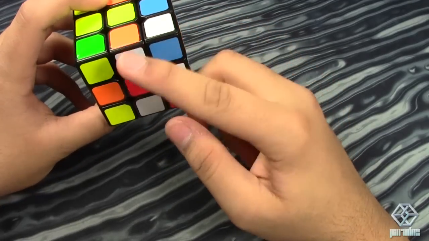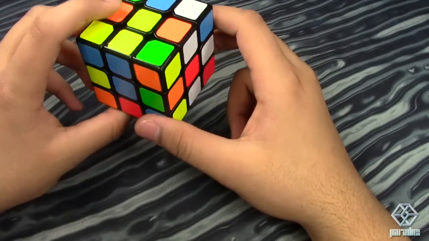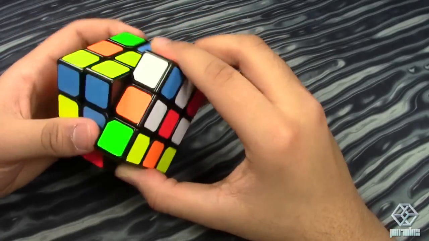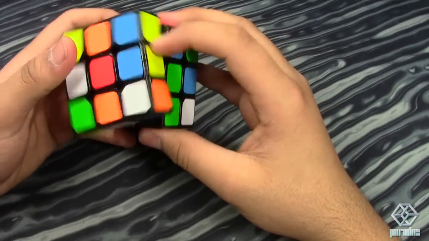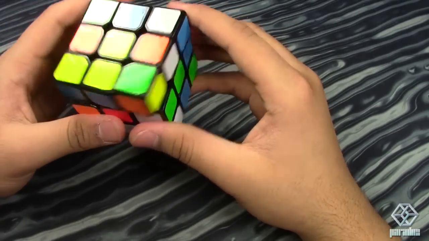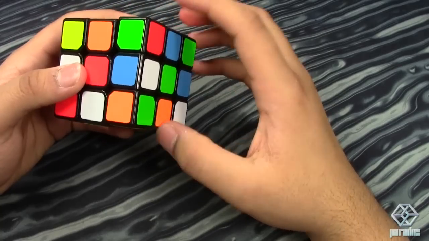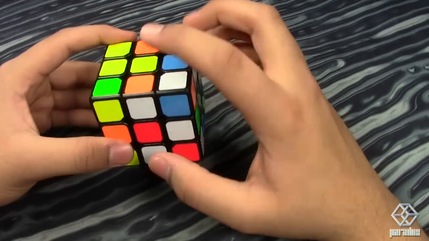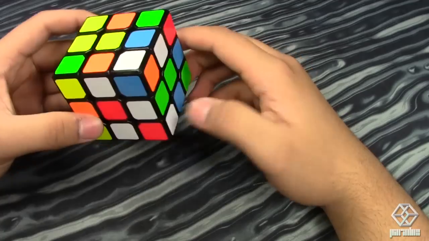So there is no way to put this in without using two moves. You're going to have to go like this, or like this, but you're always going to have to be putting that in with two moves. So what we need to do is convert the bad edges into good edges.